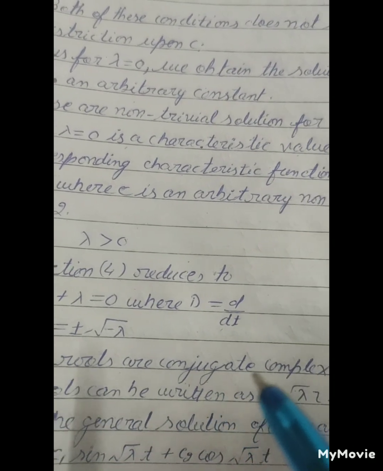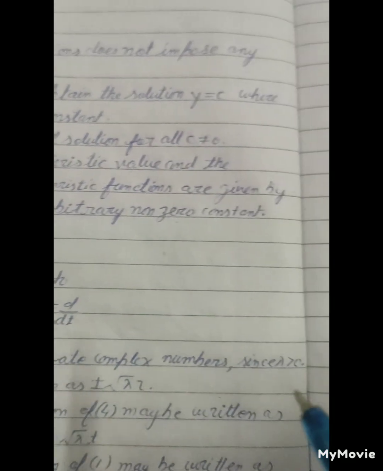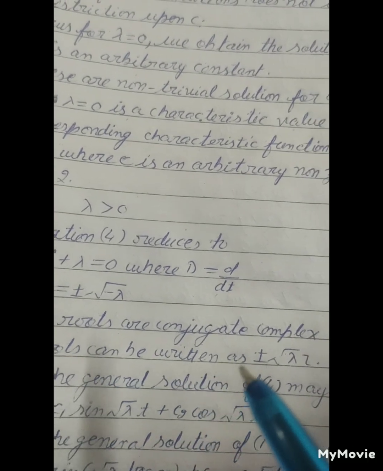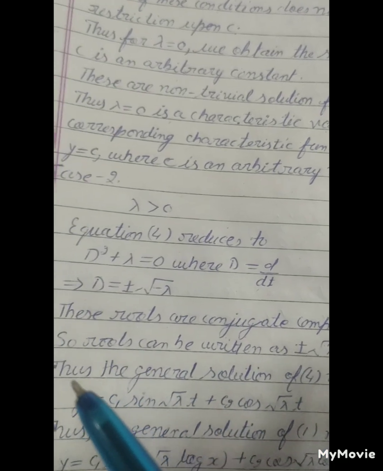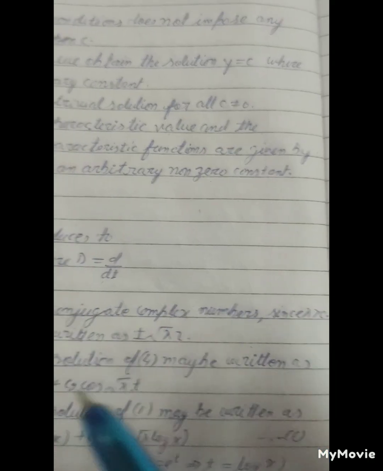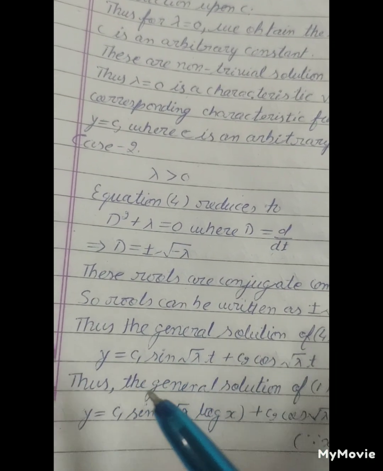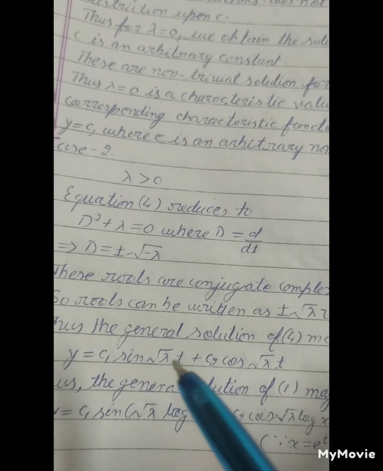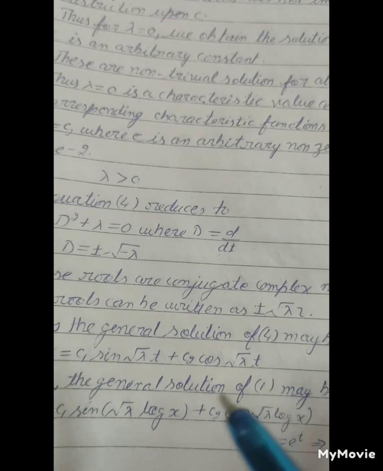These roots are conjugate complex numbers since lambda is greater than 0. So the roots can be written as plus minus square root lambda into iota. Thus the general solution of 4 may be written as y equals c1 sine square root lambda t plus c2 cos square root lambda t.